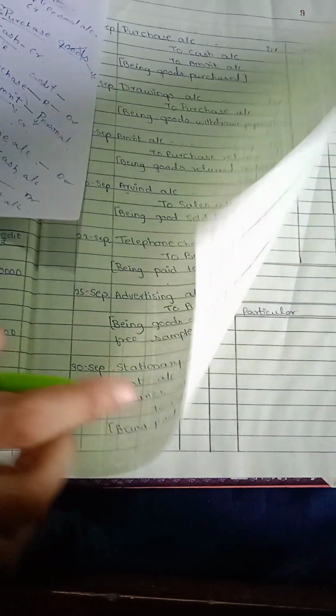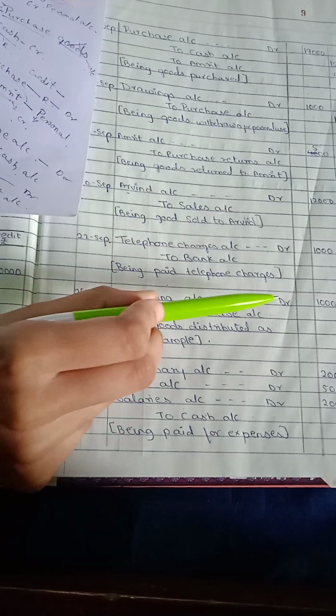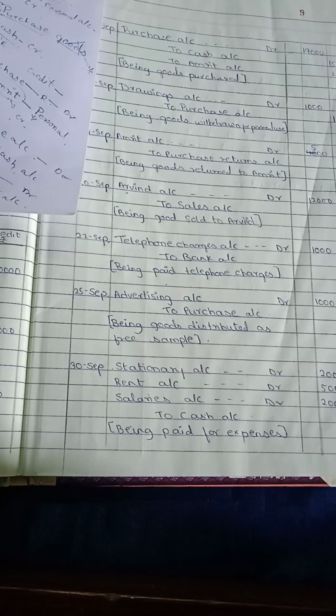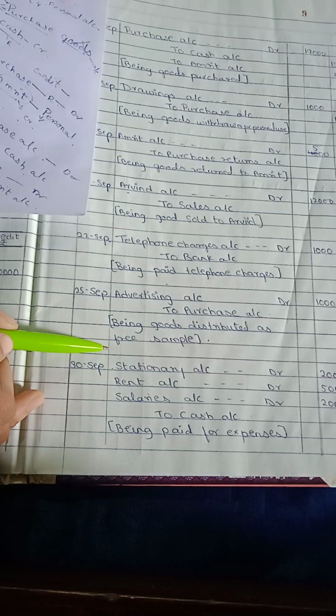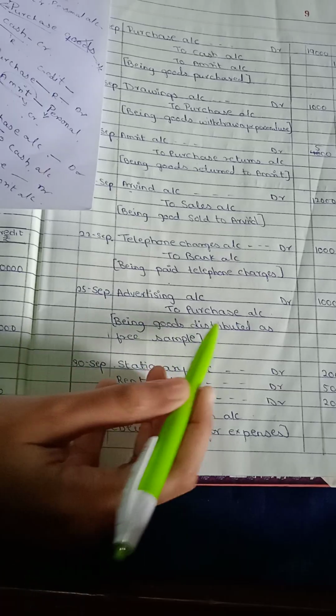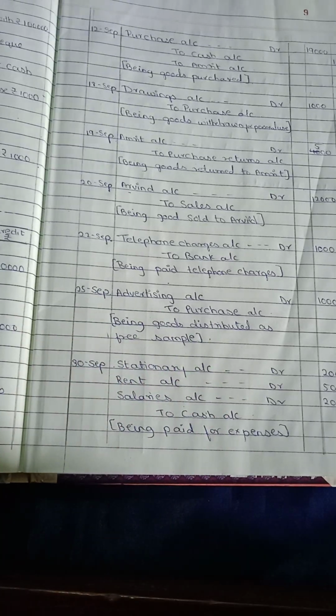We'll see how the entry is written. Advertising account debited to purchase account. We'll mention the amounts over here, date, and narration will be written as being goods distributed as free samples or being advertising done. Okay.